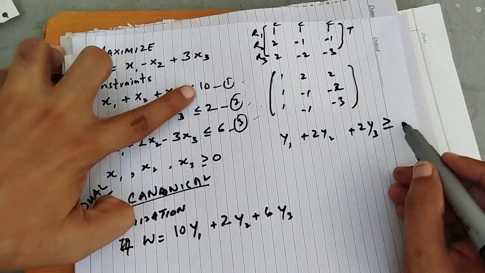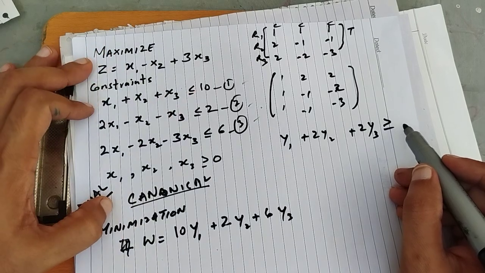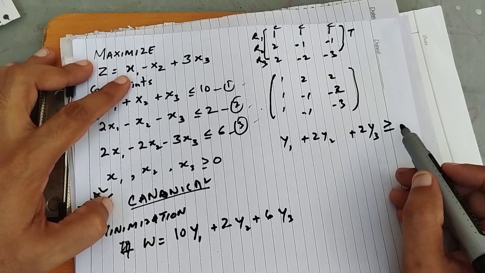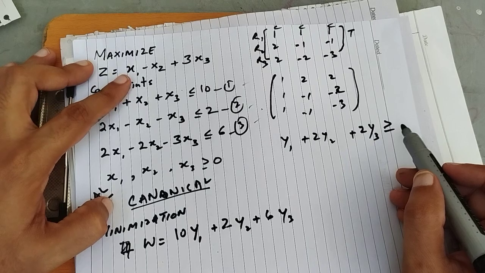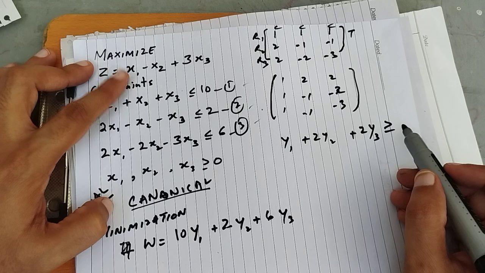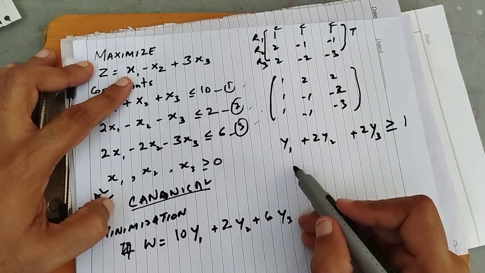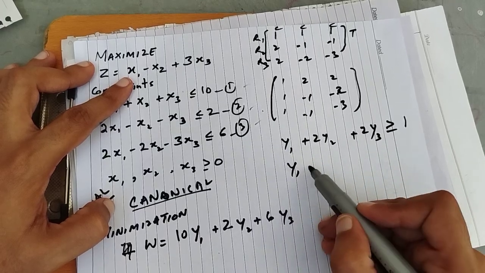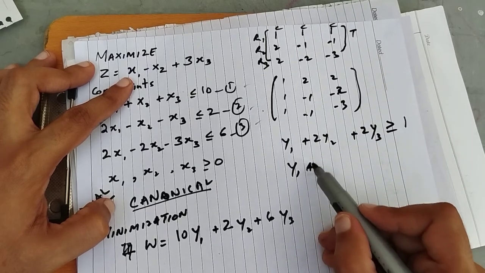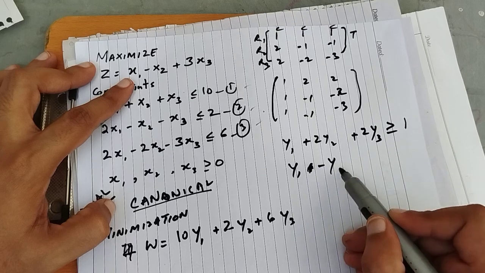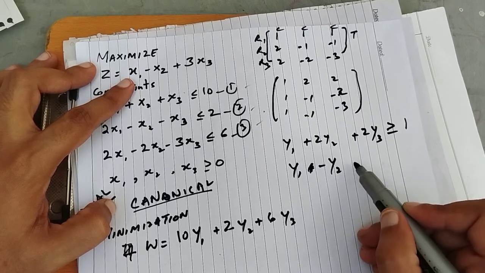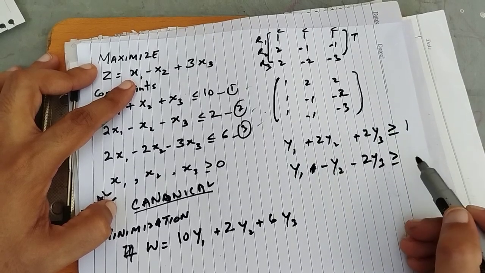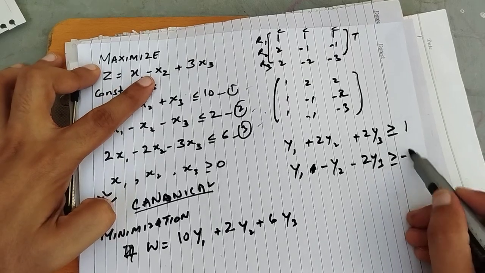Instead of the 10, the right hand side of constraint 1, we will write the linear objective function coefficient value, that is plus 1. Next, y1, we don't write 1, so I'm just writing minus. Be careful, minus y2, minus 2 y3. The inequality will be the same and the coefficient would be minus 1.